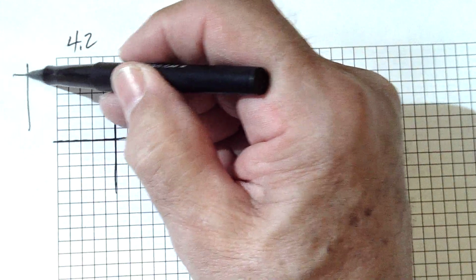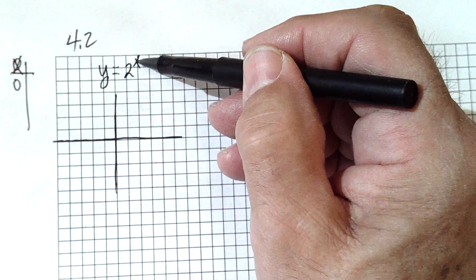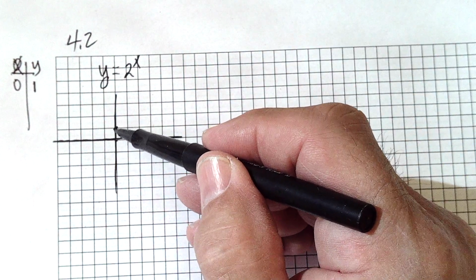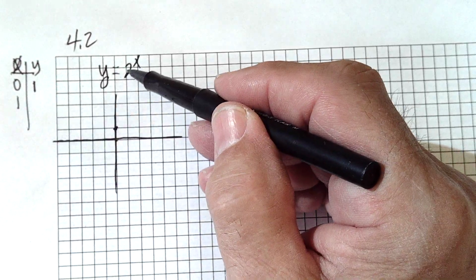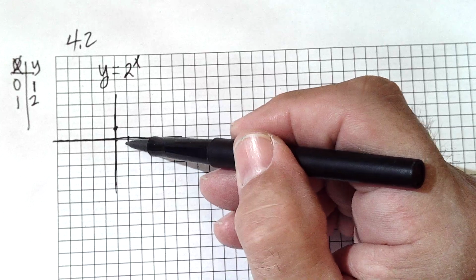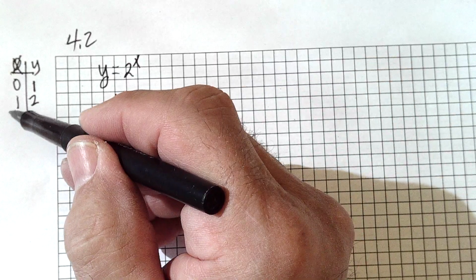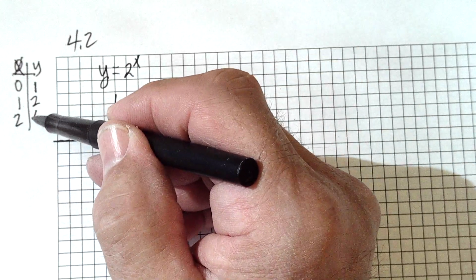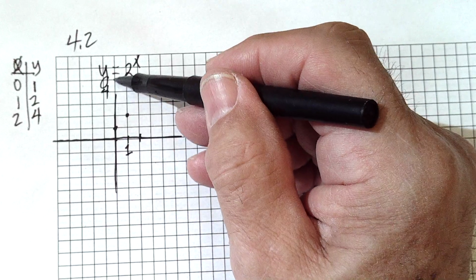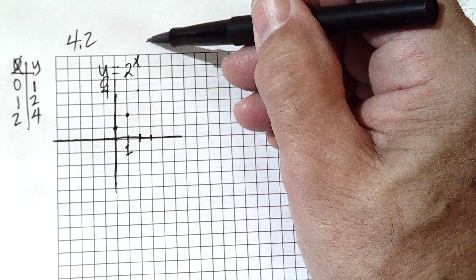We say, okay, what if x is 0? 2 to the 0 is 1. At 1 we get 2. At 2 we get 2 squared, which is 4. And 2 to the third is 8.